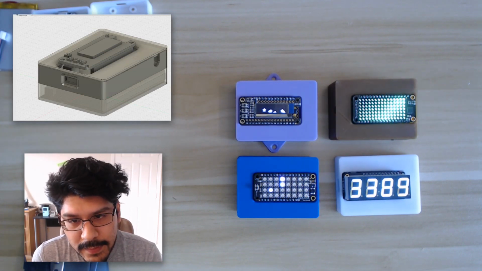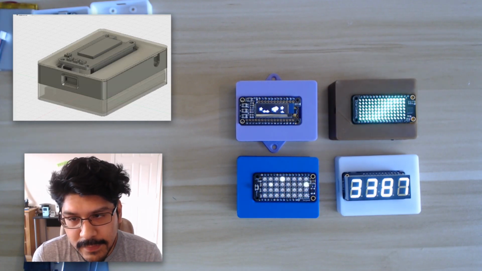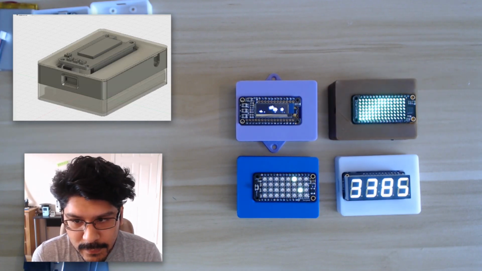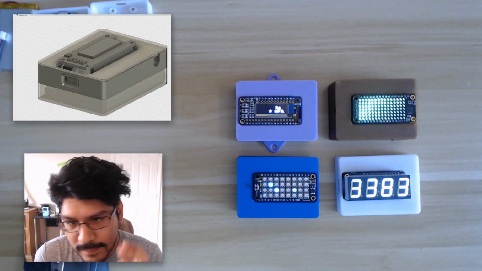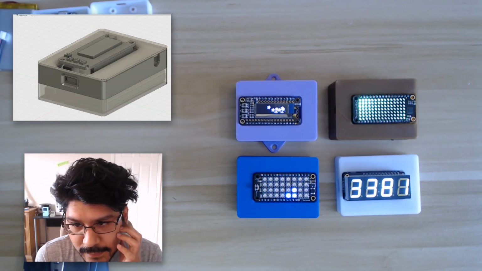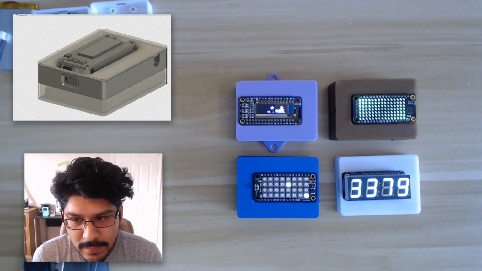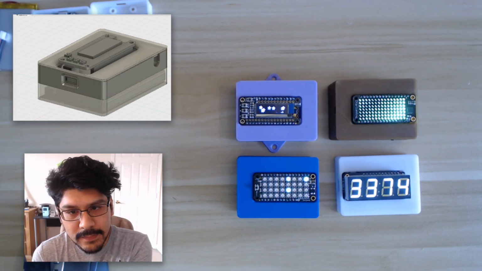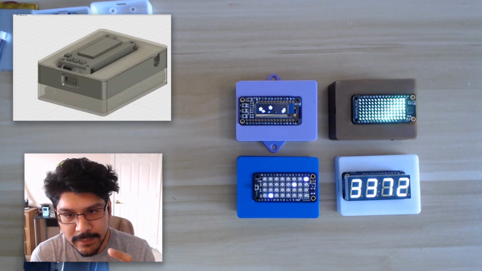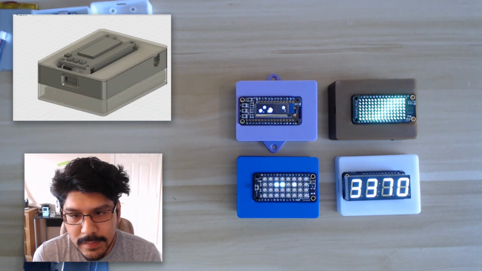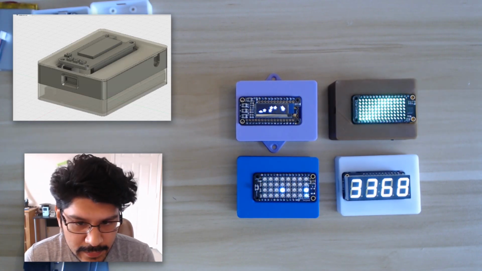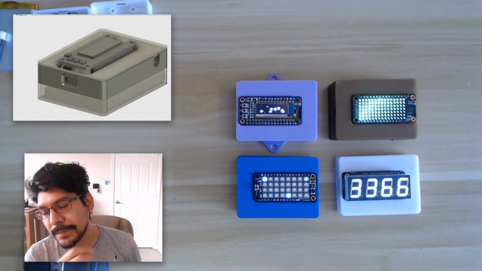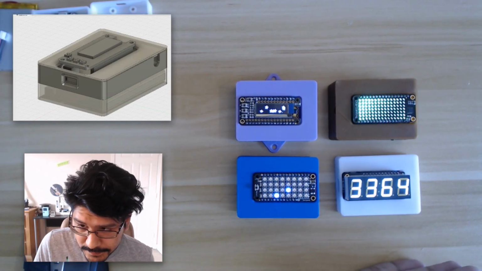The first is the topper. Different types of toppers will be designed for different cases. And then the case itself will have different variants where it can have different mounting tabs on the side. And then it will have a bottom compartment for holding a battery and a slide switch and other things like that. So this is what we have today.